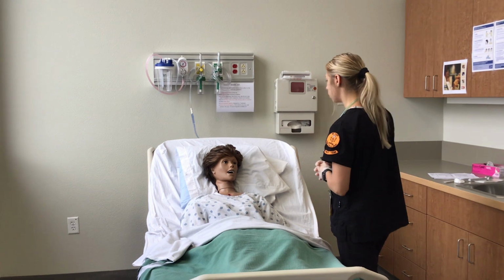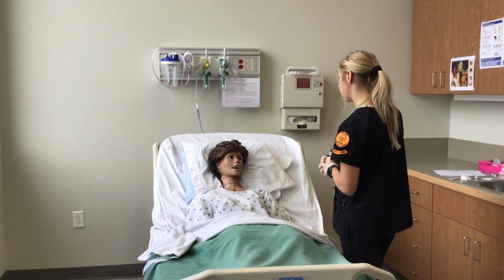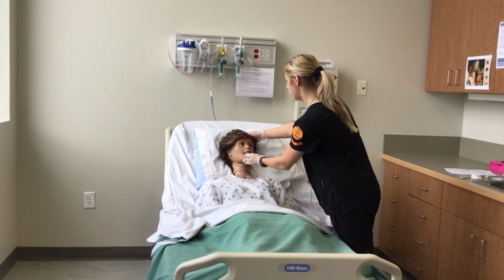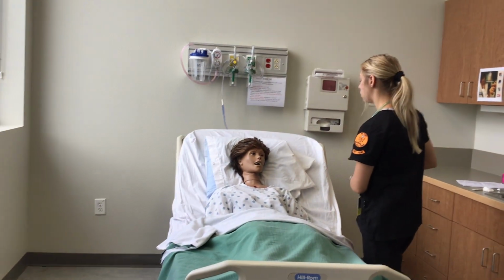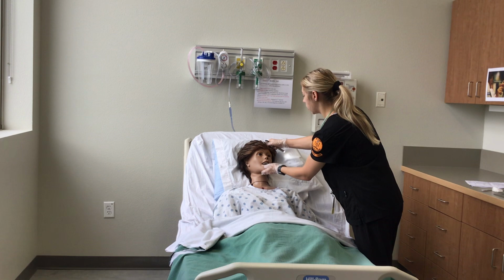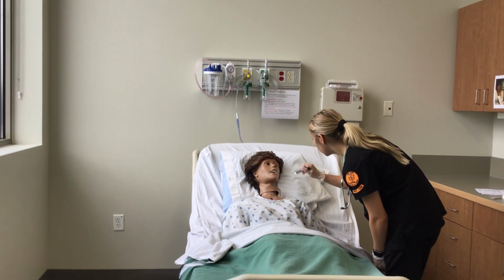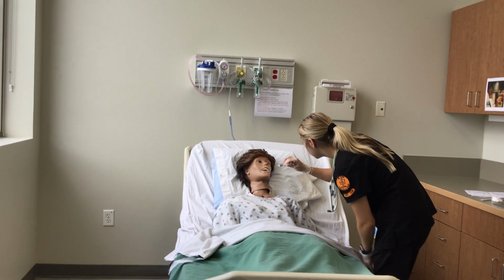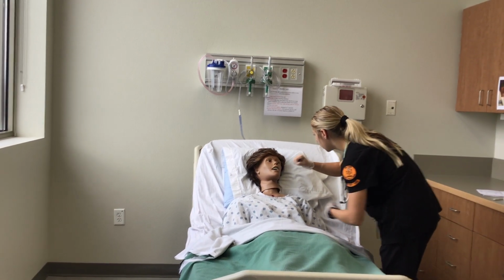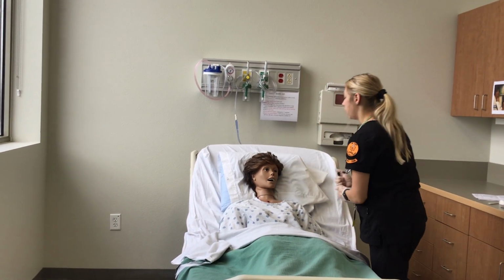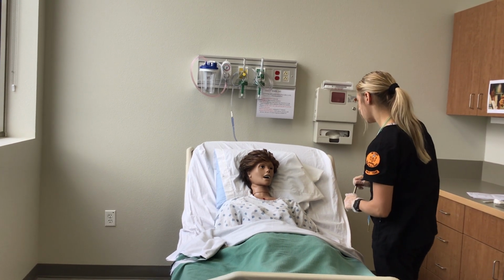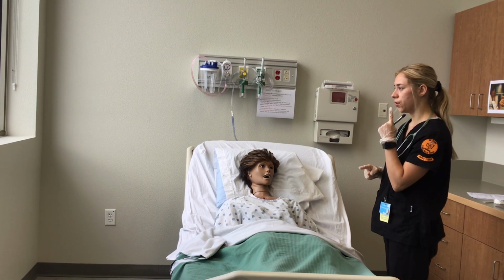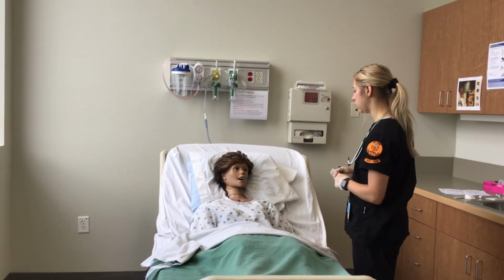My patient's nose is center and midline to the face. No apparent discharge. I'm going to have my patient look up. I'm going to look in there. Nasal mucosa is pink and moist. Septum is midline. So now I'm going to have my patient plug one nostril and plug the other and breathe in. Good.